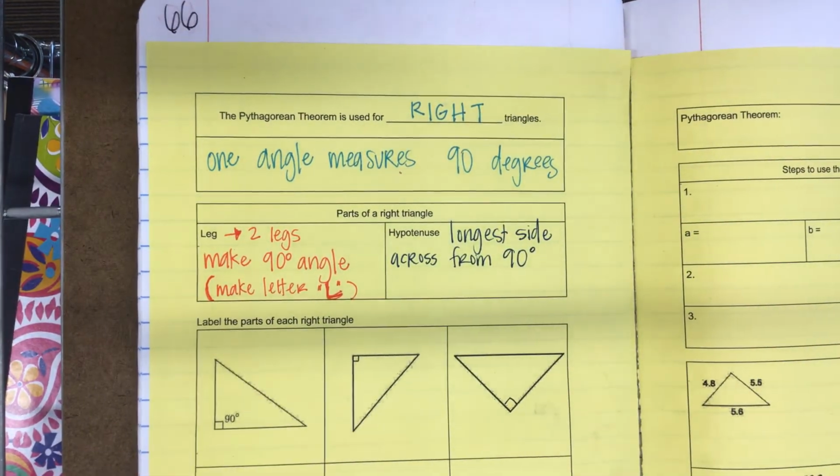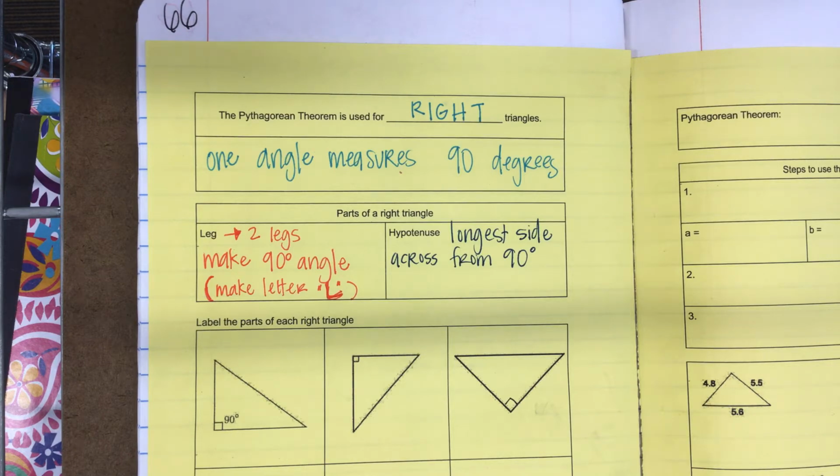It's diagonal, it's on the other side of the 90-degree angle. It's the third side. If the legs make the letter L, that's two sides. A triangle only has three sides, so the hypotenuse is the other one. Mathematically, the hypotenuse is always going to be the biggest measurement, the largest value.